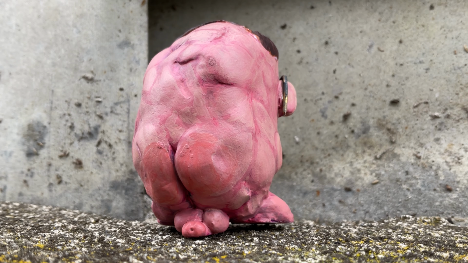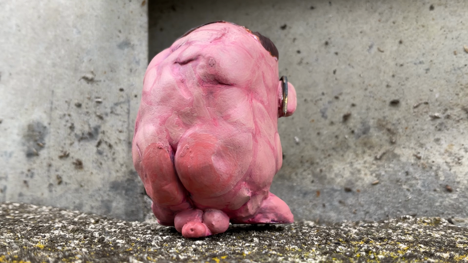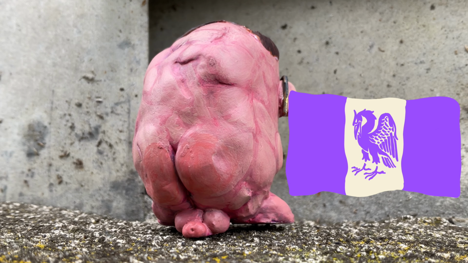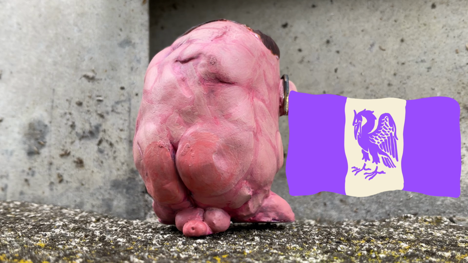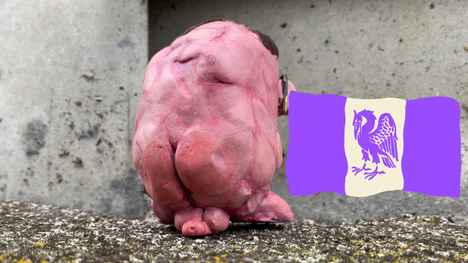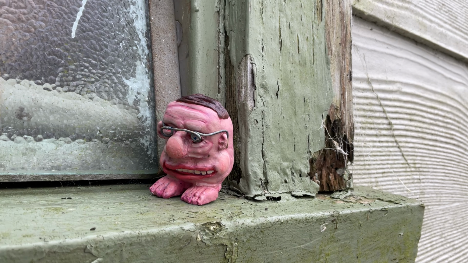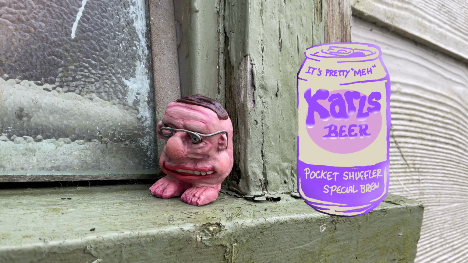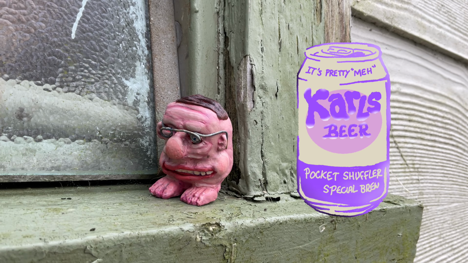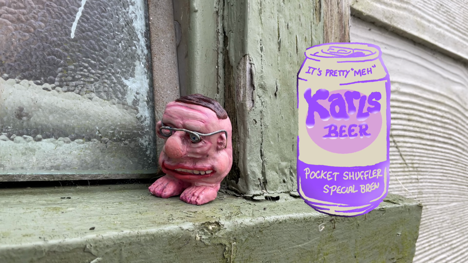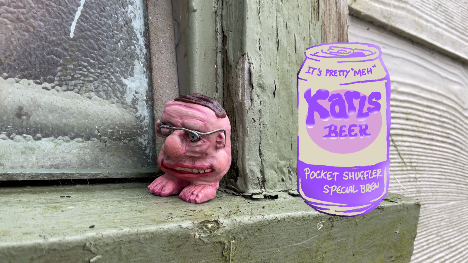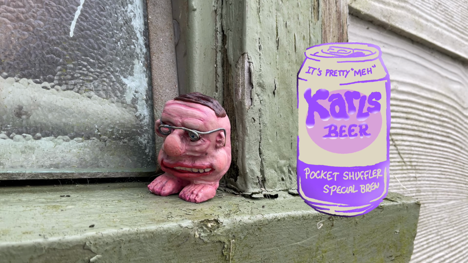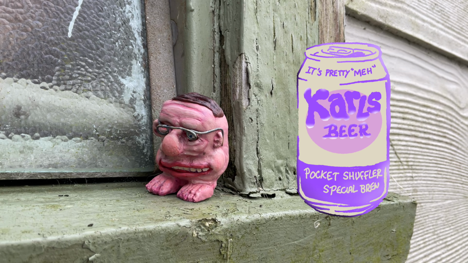And so Skeg is the name of my country, and this is our flag. I found a sick ass bird in a heraldry book, and I rolled up for the national colours purple and beige. Next up we have our national brew, which is Carl's Beer, the Pocket Shuffler Special Brew. It's pretty meh, but we like it. This is our national drink, and there's a bit of a story behind Carl, which I probably shouldn't share online.